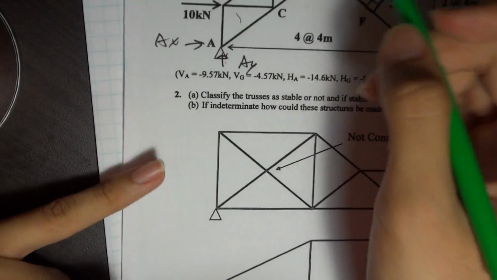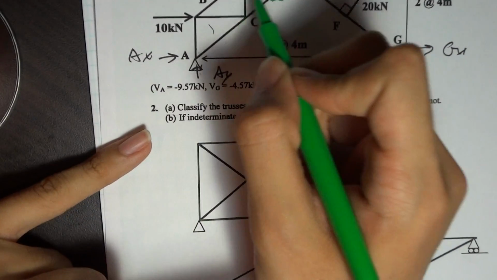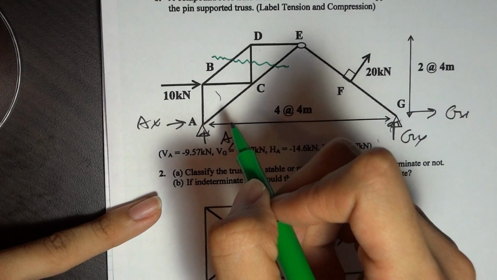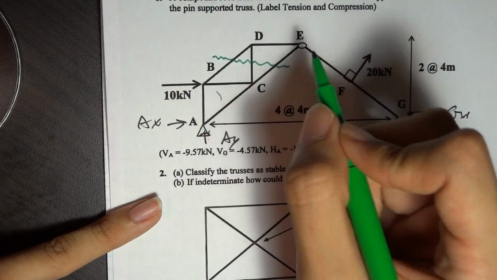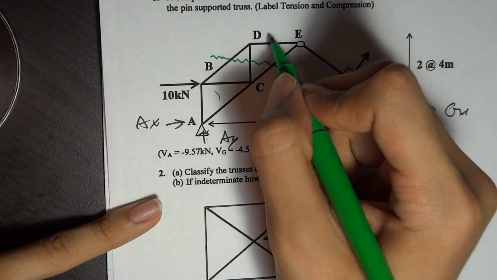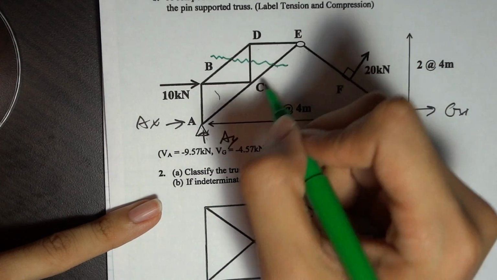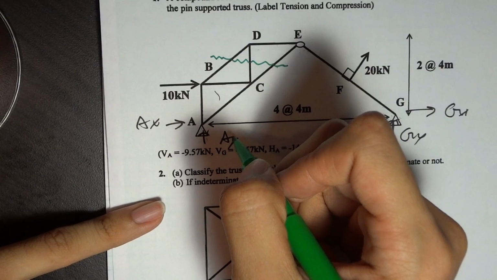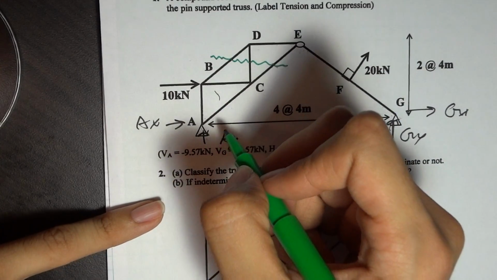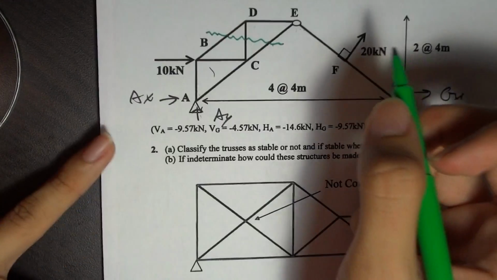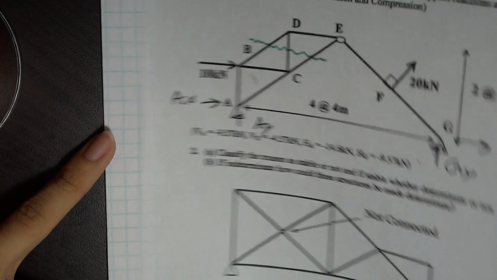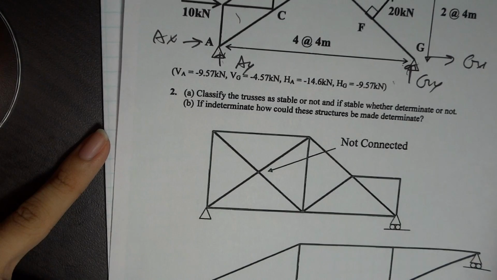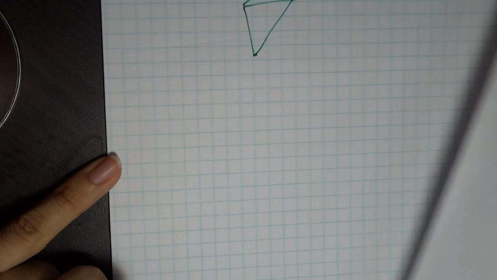Now I'm interested in the force in every member. So I would need to cut through every single member in order to use method of sections by itself. I'd have to make one cut here, here, here, and here. I'd have to cut through every single member at least once in order to figure out what that member force is. So in this case, method of sections may not be very useful. We do have another method.